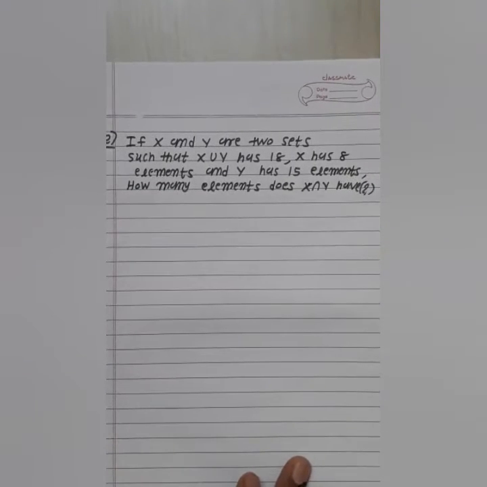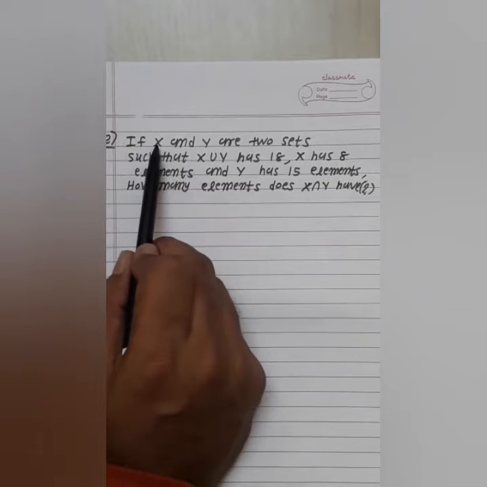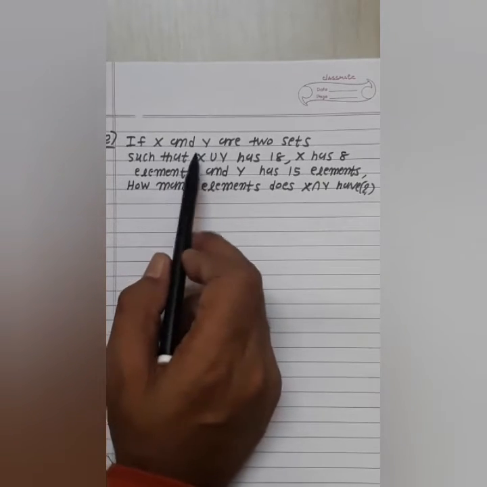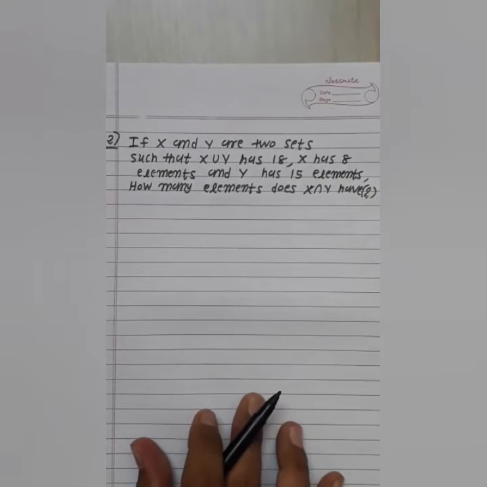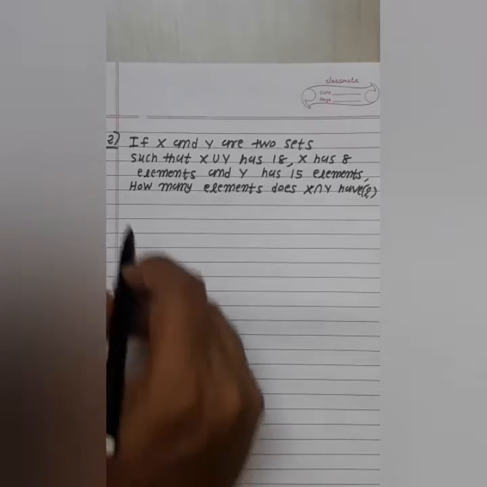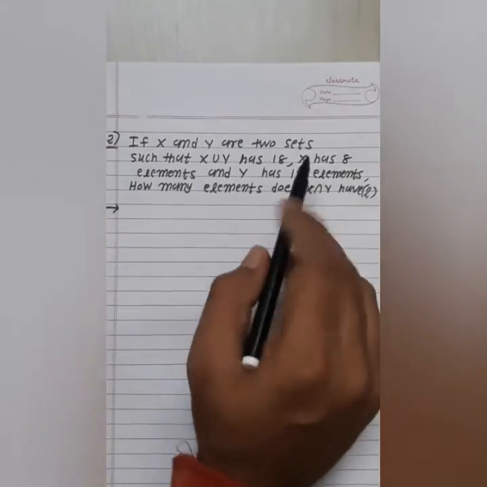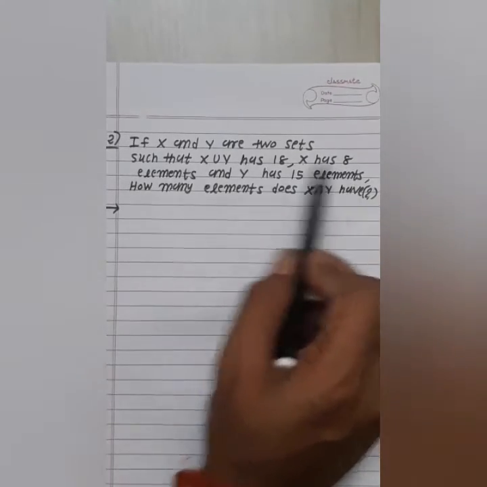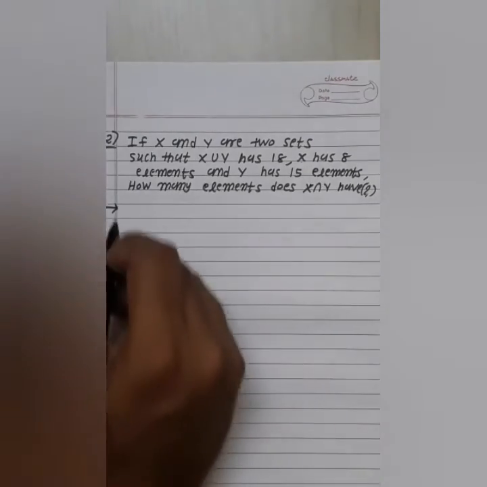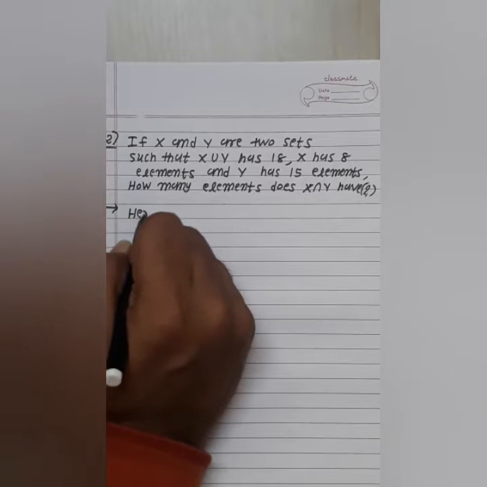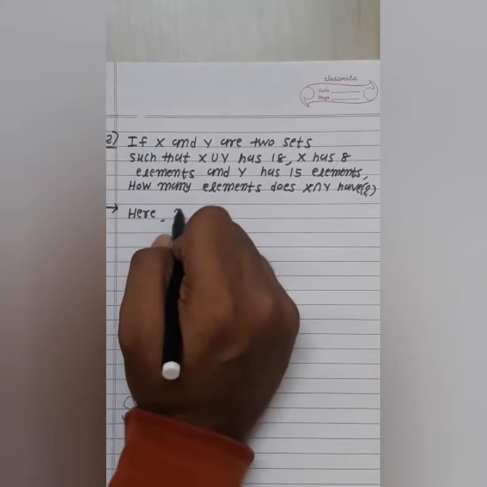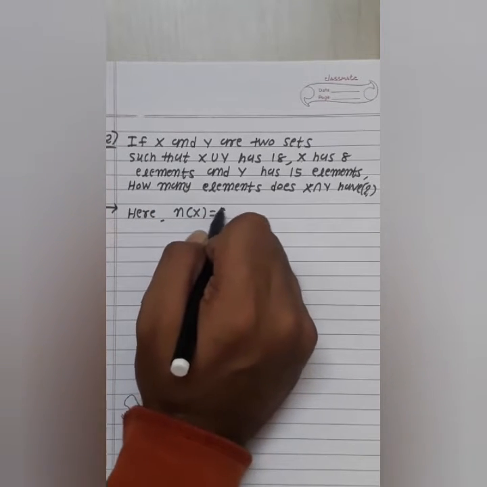So again here two sets are present, x and y. The same formula applies here. First of all, the data is present. x has 8 elements, so we can write n of x is equal to 8.